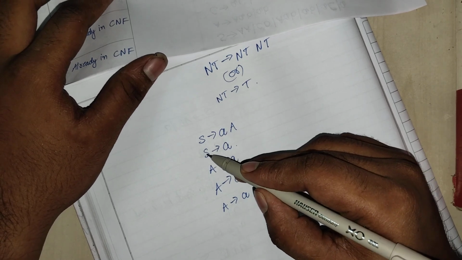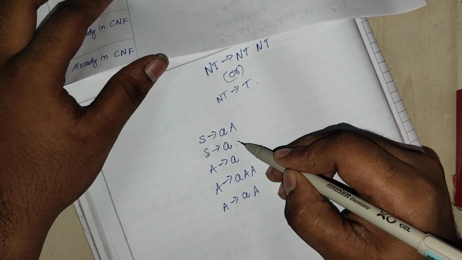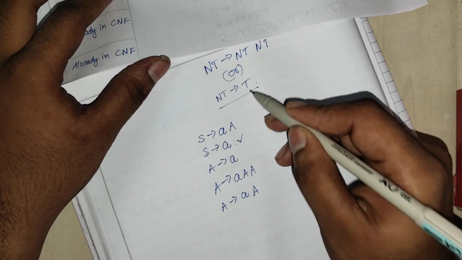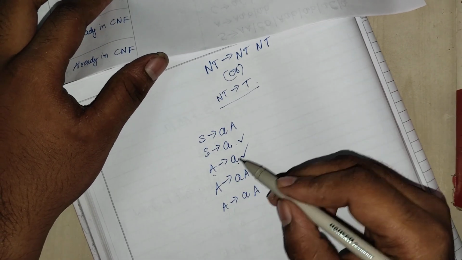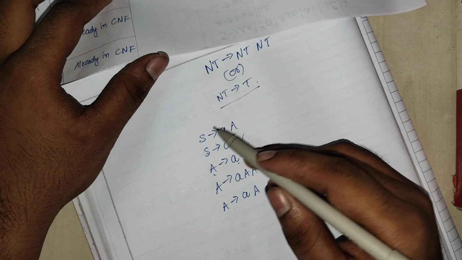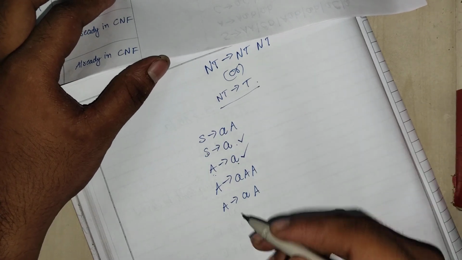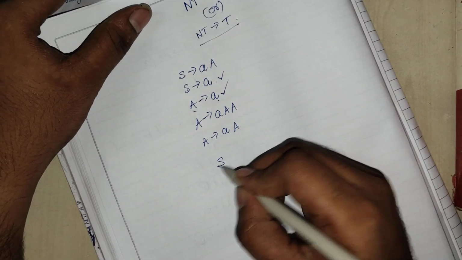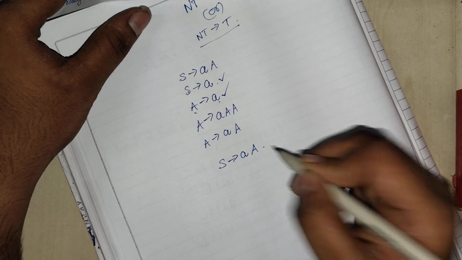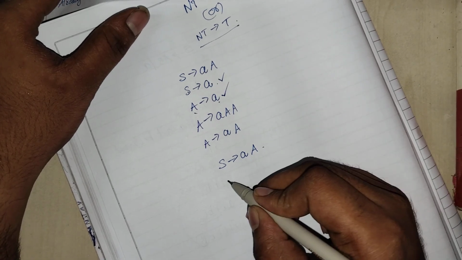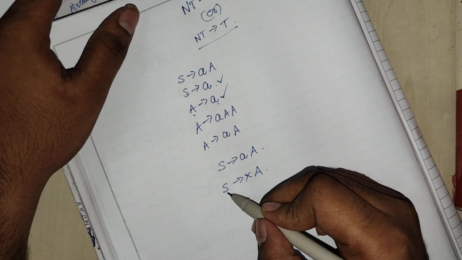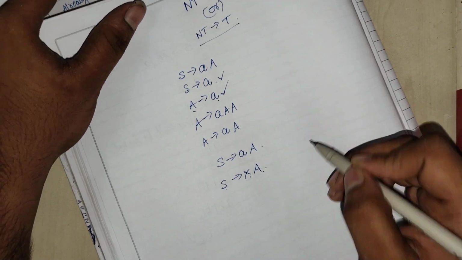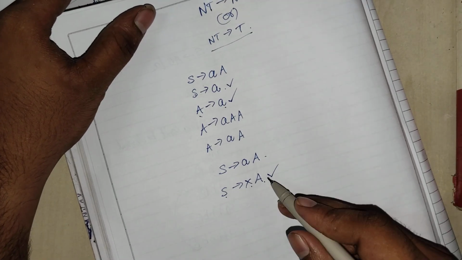Now let's first see which ones are already in Chomsky normal form. See here, non-terminal tends to terminal. It's already in the Chomsky normal form. So you have this form. Next, non-terminal tends to terminal. It's also in the Chomsky normal form. So we have to convert these remaining three. See, S tends to a, capital A. Let's replace small a with X. S tends to X, capital A. So non-terminal tends to non-terminal and non-terminal, so it's in Chomsky normal form.